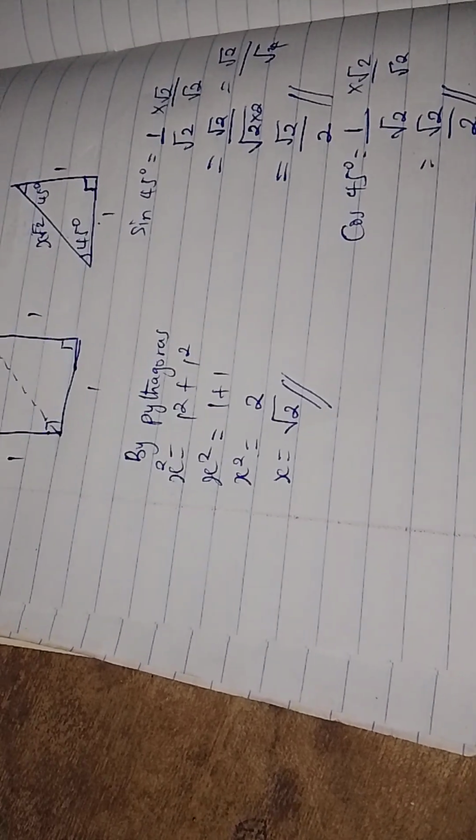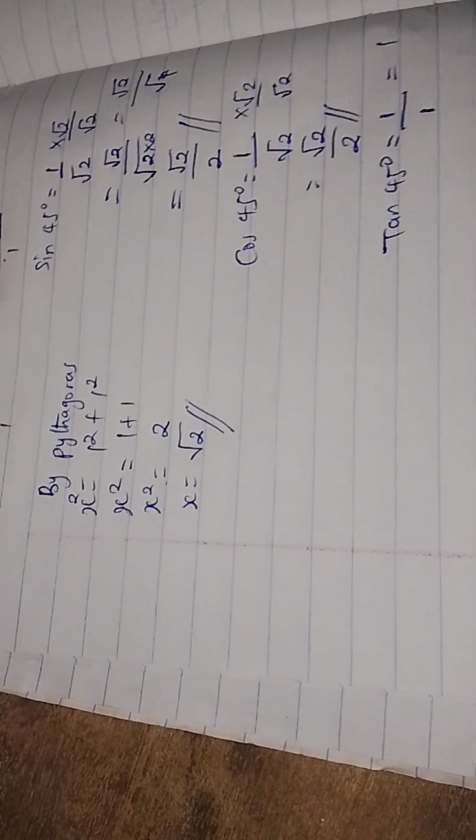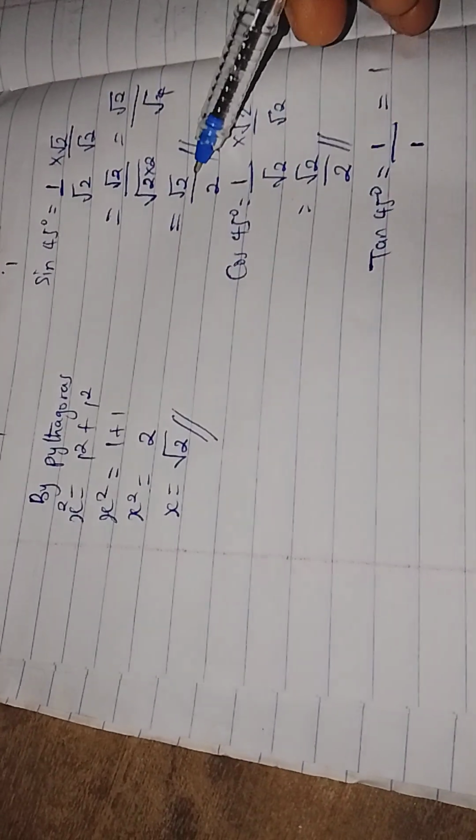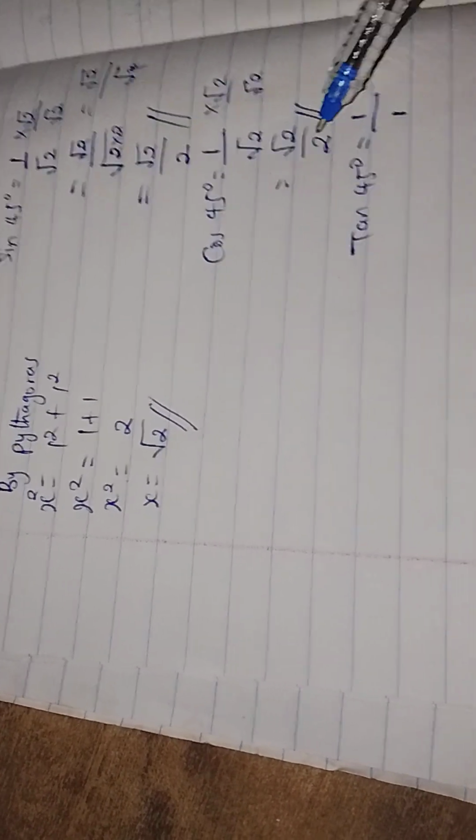So this is the way that we derive 45 degrees. Sine 45 is root 2 over 2. Cos 45 is root 2 over 2.